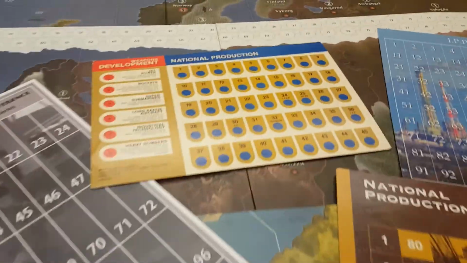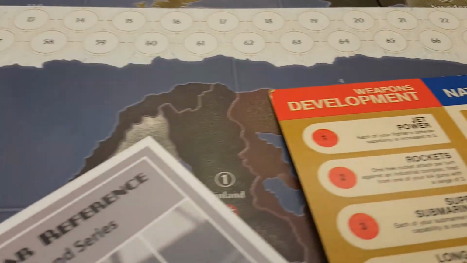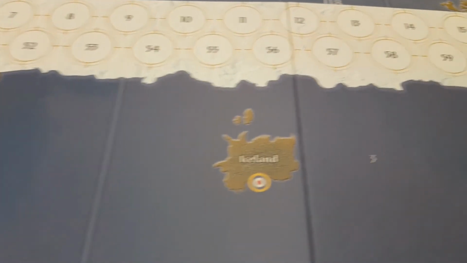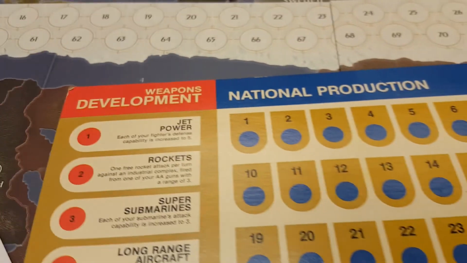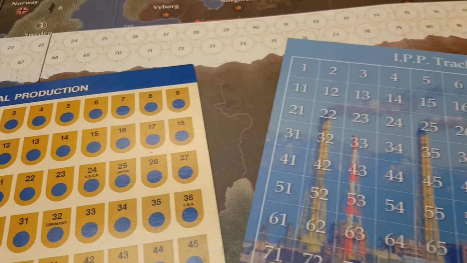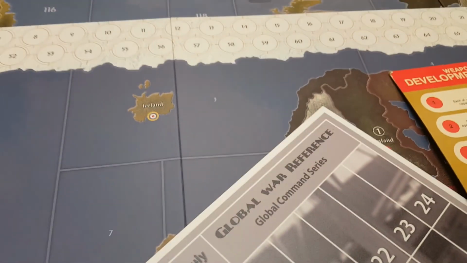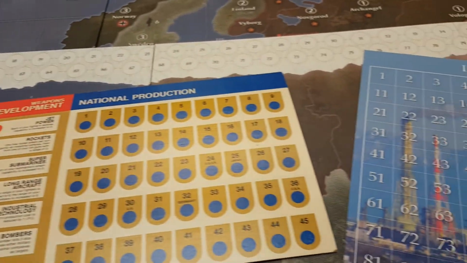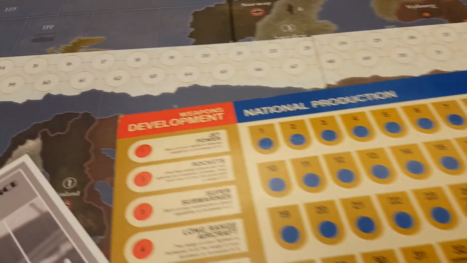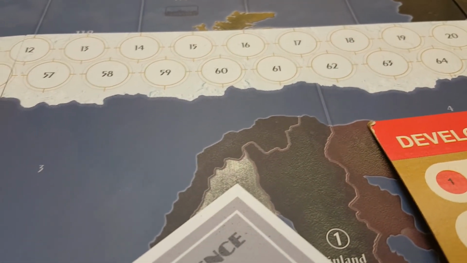But for example, the map here, the 1942 Second Edition map, as you see, the white income tracker for production, not a fan of this at all. I mean, from an aesthetic standpoint, it looks like one big giant iceberg at the top of the game map, and I'm not a fan of that at all. It's just unappealing. There's nothing exciting about it, truthfully.